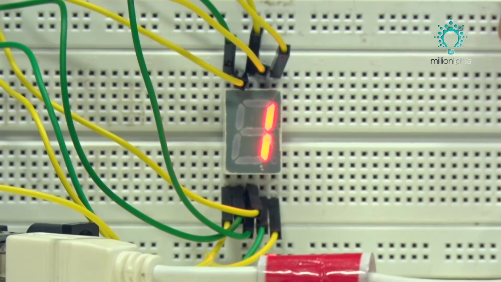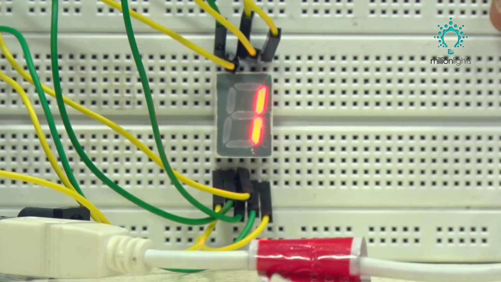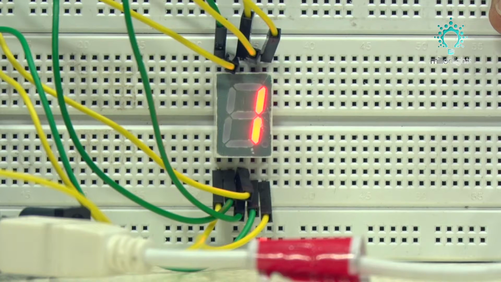So according to this, you can write any code. You can display 2, 3, 4, 5, 6, anything. Just you have to take care about the LEDs that should be on. So if you want to display 2, you have to see which LED should be on. So depending upon that, you can write the program and you can make those pins as low.